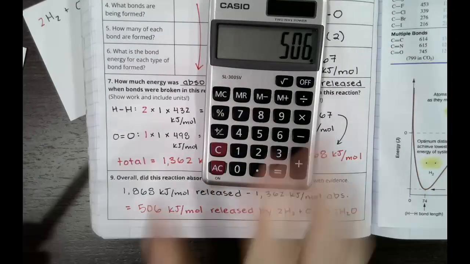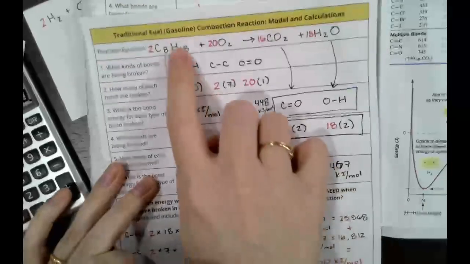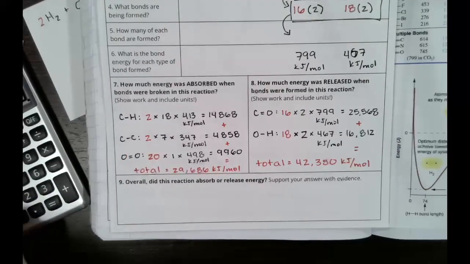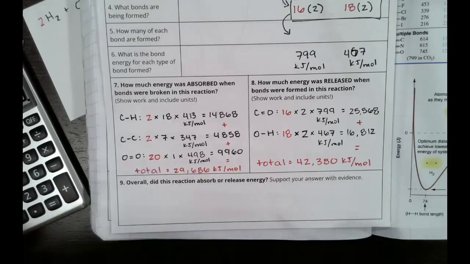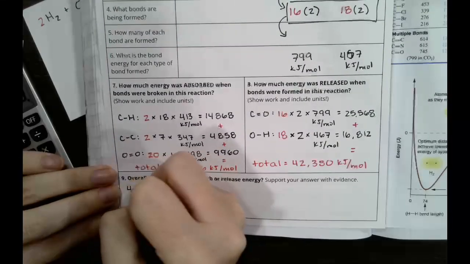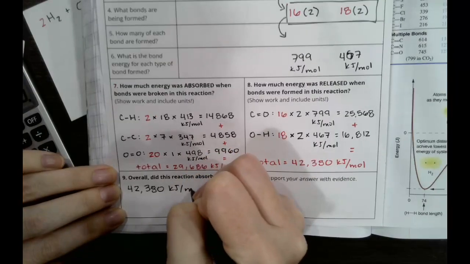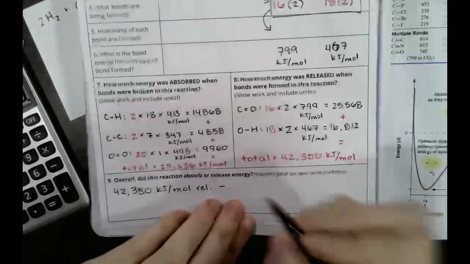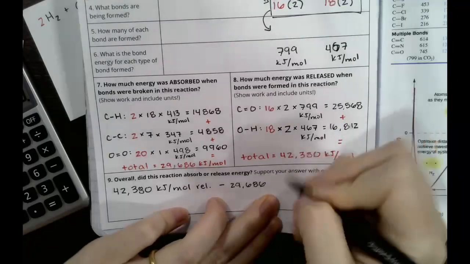Back to page 81, our final example. What do you think? Overall, did this reaction of gasoline, which is octane, absorb or release energy? Well, using our brains, we know that when we burn gas, it produces heat. So it shouldn't be surprising that more was released than was absorbed. But let's do the math anyway. So 42,380 kilojoules per mole released minus 29,686 kilojoules per mole absorbed.